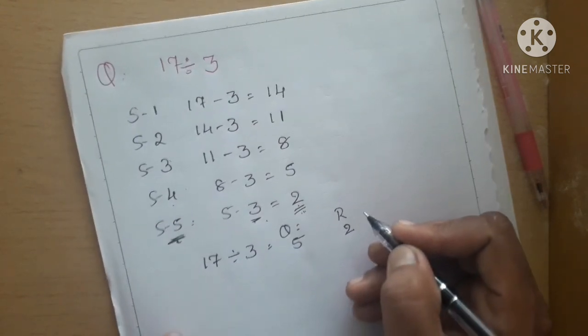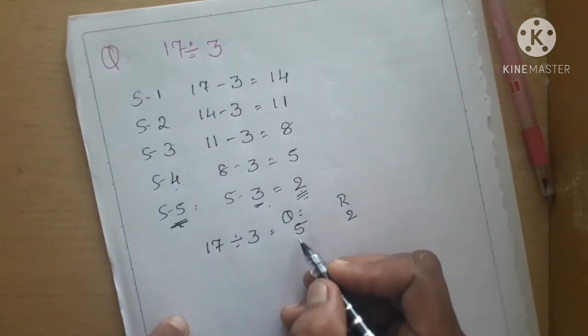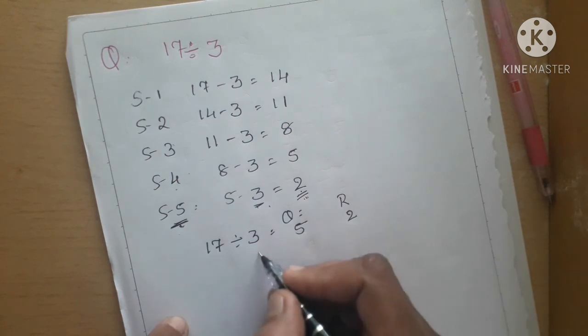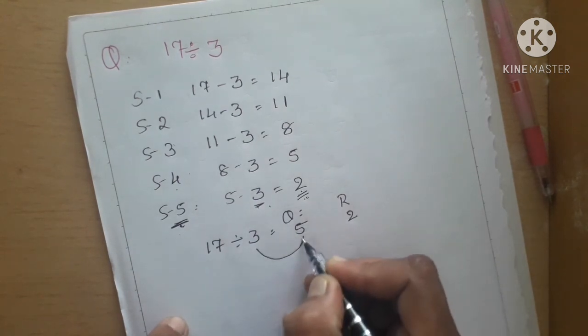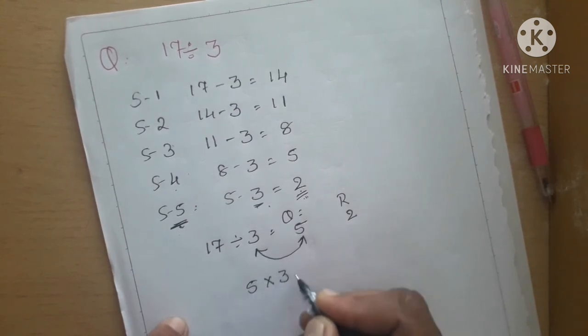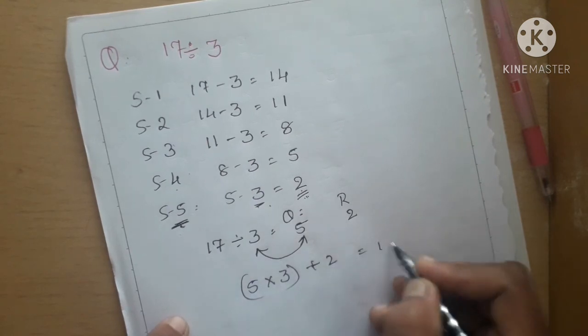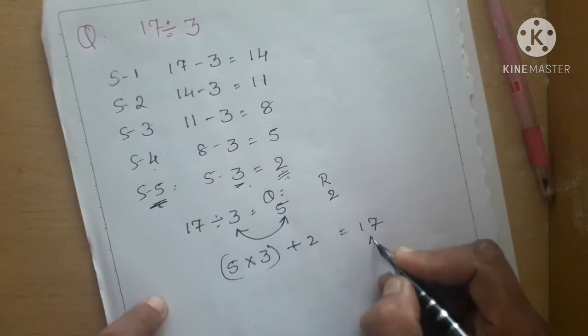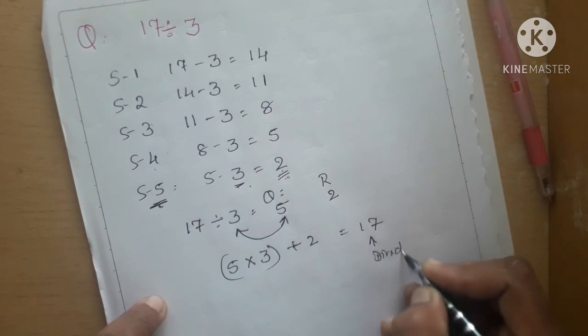That is 2. So you can write the division algorithm as I said, that is, these two numbers you have to multiply. 5 3s are 15 plus 2, that is 17. This was your dividend, right?